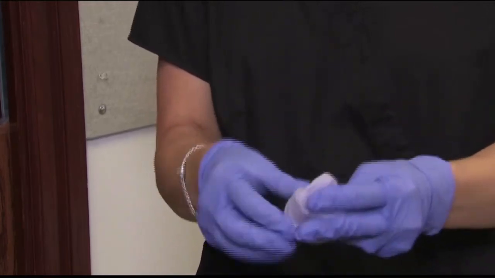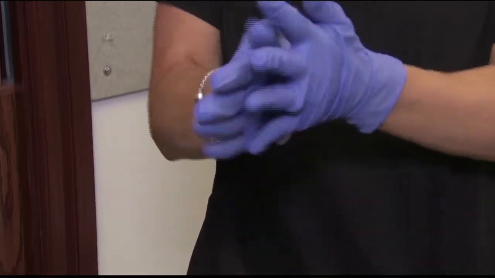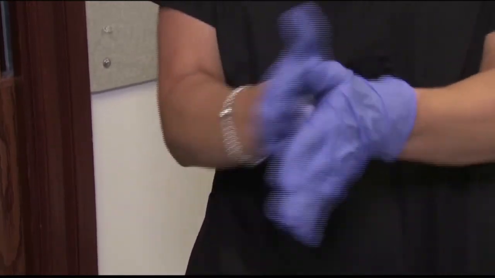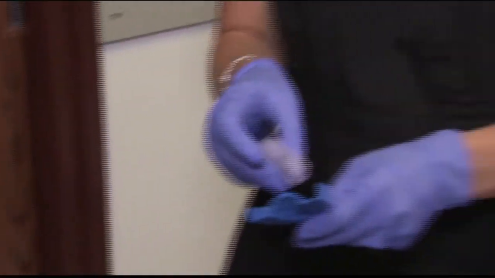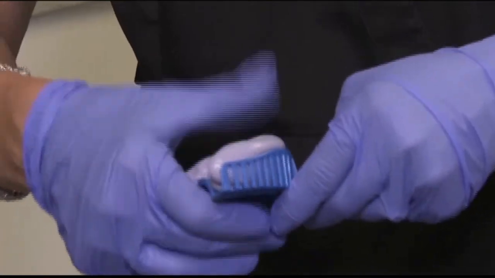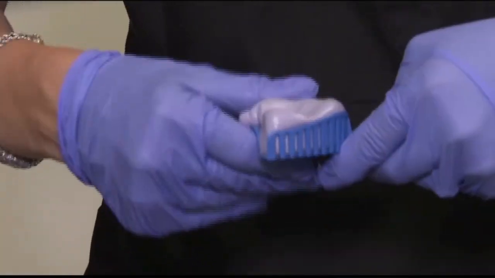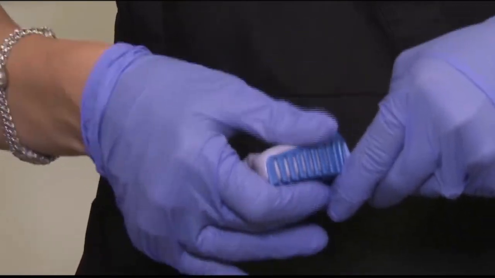We're going to keep rolling it, kneading it, folding it, moving pretty quickly because the hands are warm, so it's going to accelerate the setting time. So you want to get moving. I'm going to roll it into a hot dog. I'm going to lay it into the tray all the way around. And then I'm going to flatten it out, making sure it's nice and flat. I want enough material to go up and over the tray edges just a little bit.